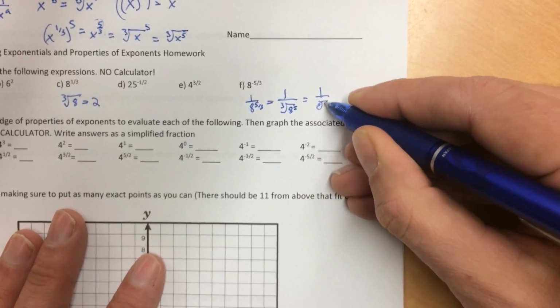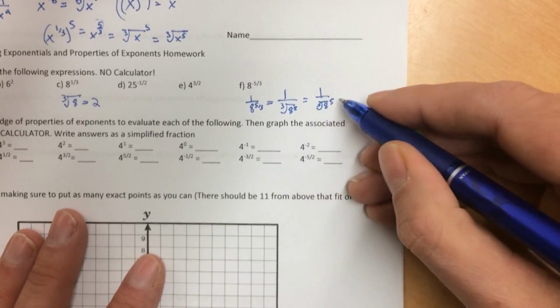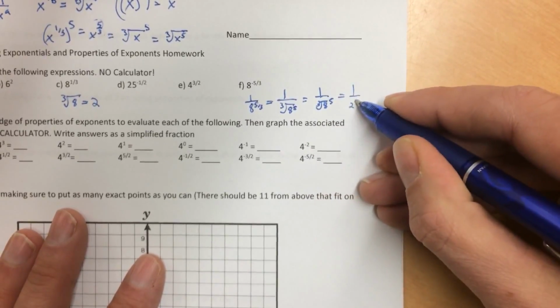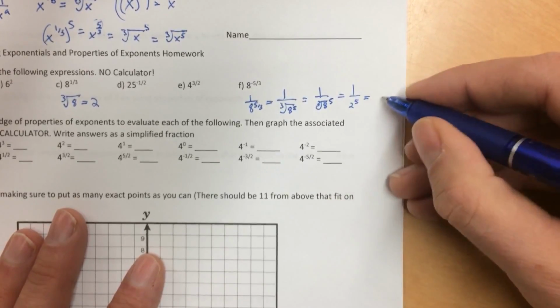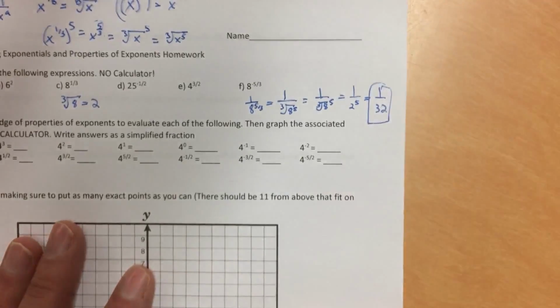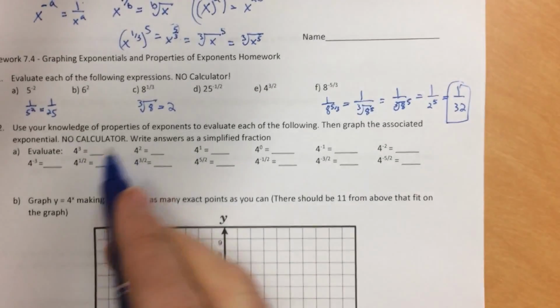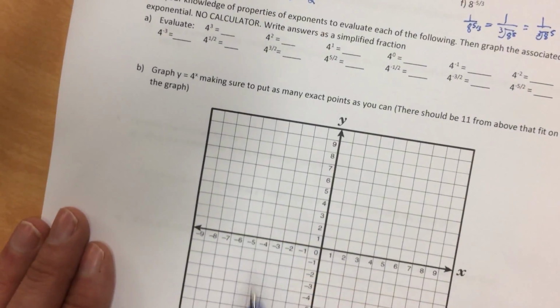So doing the cube root of 8 to the 5th power is pretty easy. This is saying what times what times what gets you 8, and that's 2. The cube root of 8 is 2, and 2 to the 5th power, you just multiply a bunch of 2's together and you get 32. So the answer is 1 over 32. And so you're going to be using this skill to evaluate these powers of 4 and graphing it.